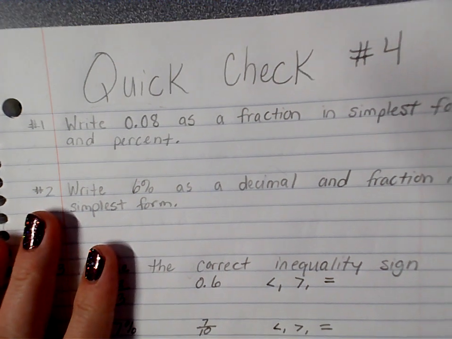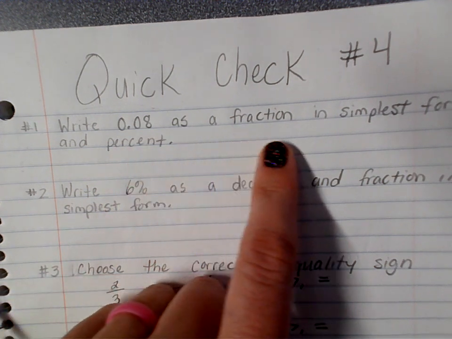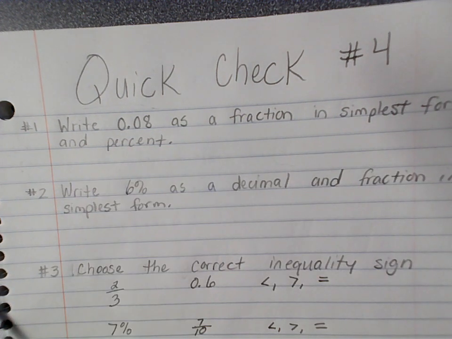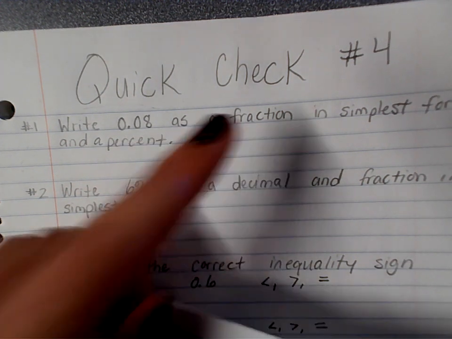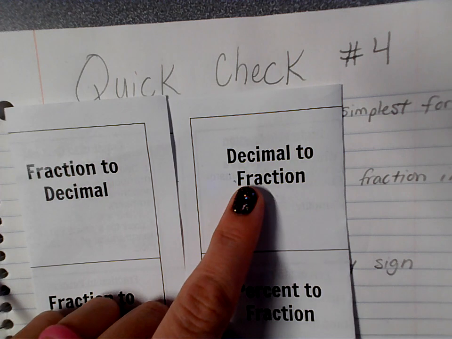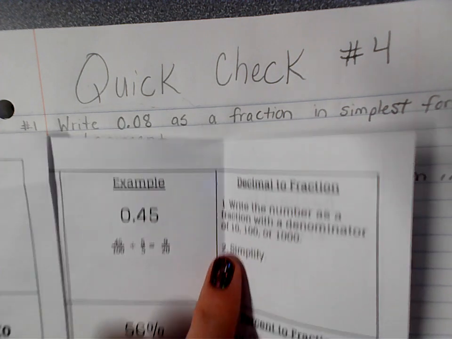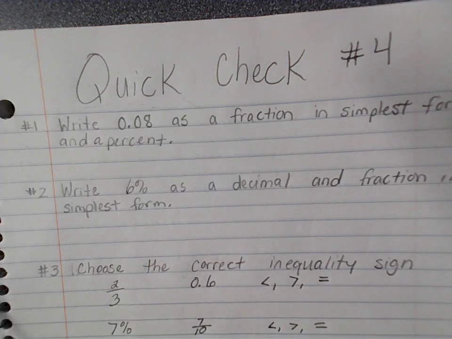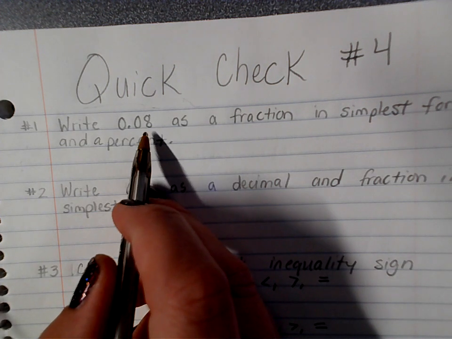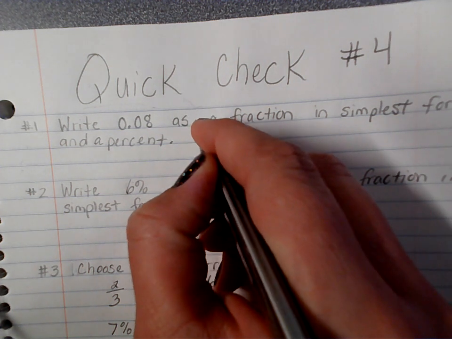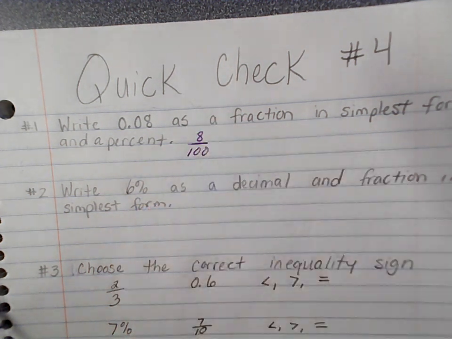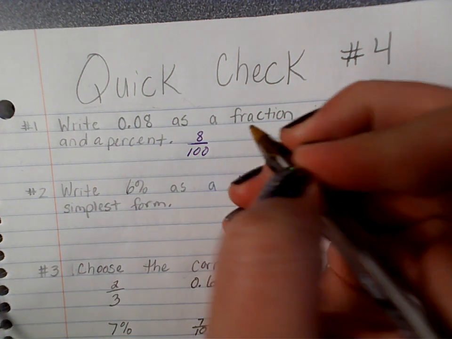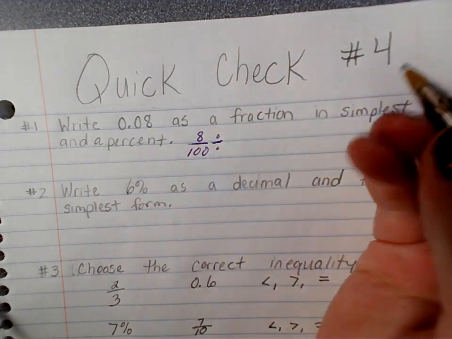So number 1 says write 8/100ths as a fraction in simplest form and a percent. So I'm going to use my foldable, and I'm going to go decimal to fraction. Right here it is. Write the number as a fraction with a denominator of 10, 100, or 1,000, then simplify. Okay, so I already read it how I read it, and that was 8/100ths. Now I have to simplify, and a lot of you are forgetting to simplify on your warm-ups for that quiz. Make sure you simplify by dividing by a common factor.